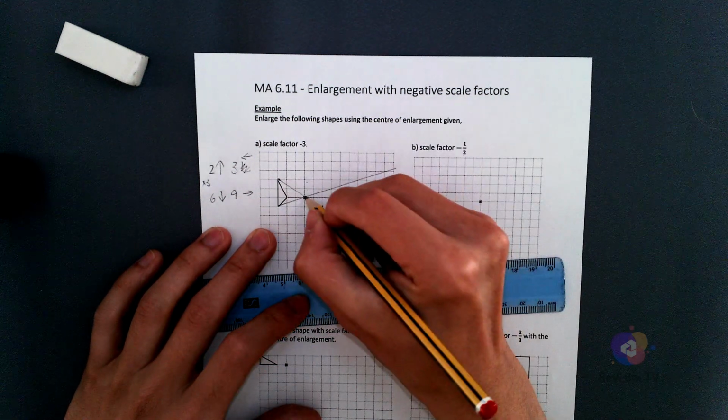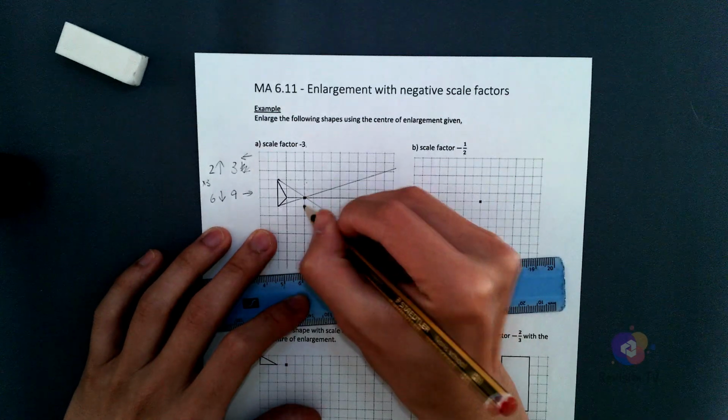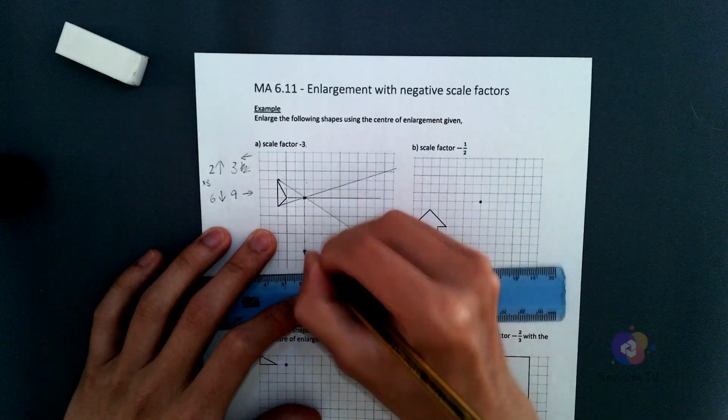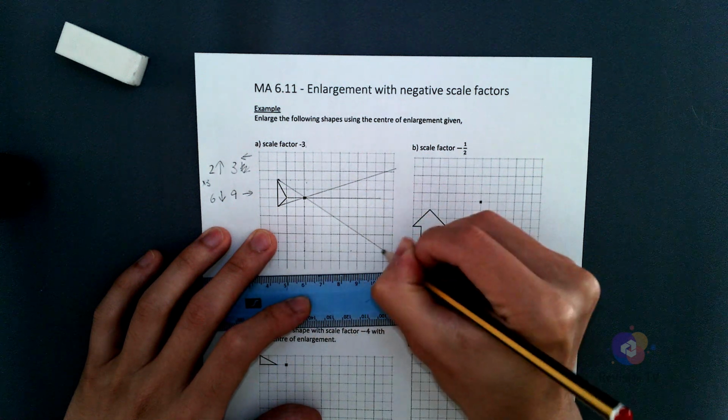So from the center of enlargement, again, 6 down, 9 left. So 1, 2, 3, 4, 5, 6. 1, 2, 3, 4, 5, 6, 7, 8, 9 in here.